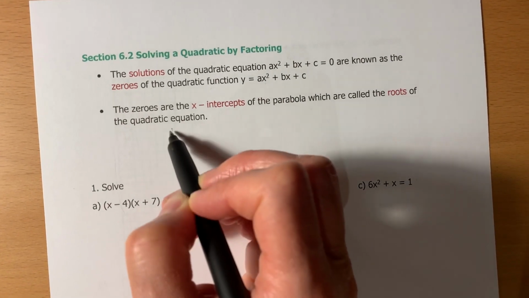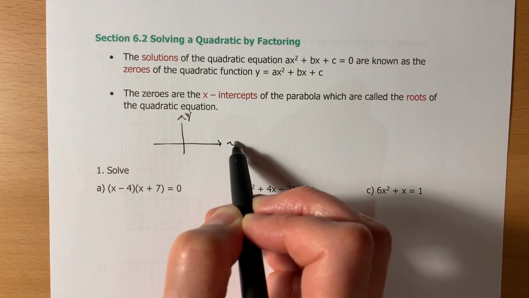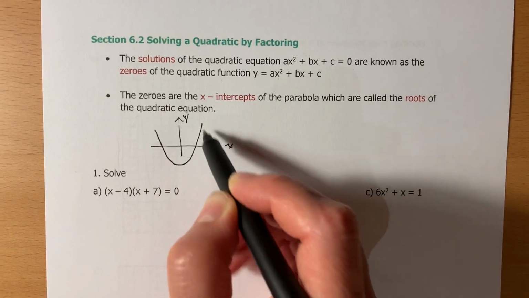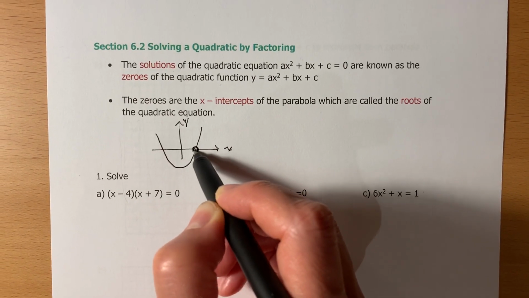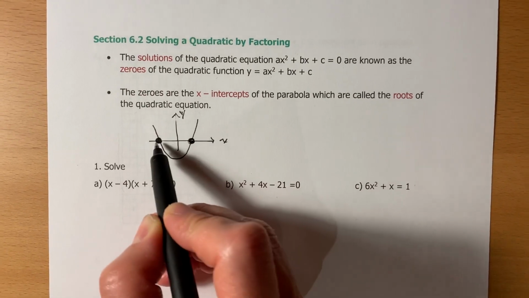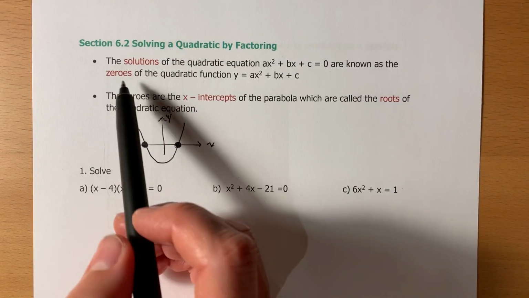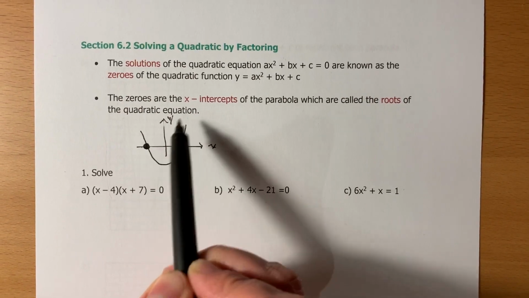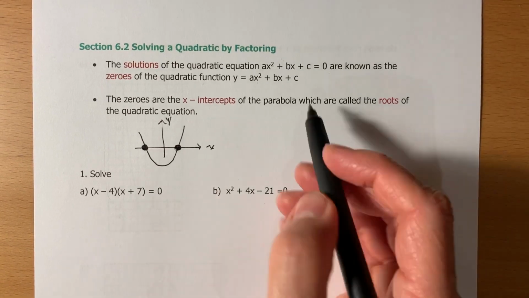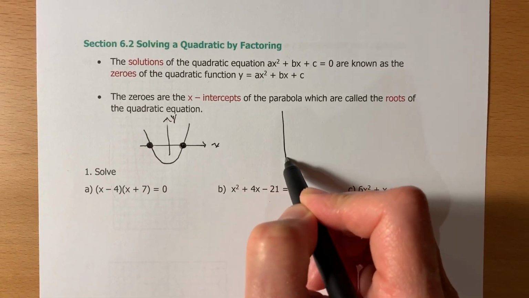Now, here's my y-axis. Here's my x-axis. If I were to graph my quadratic and it looked something like this, let's say, this is an x-intercept right here, and this is an x-intercept right here. These are the solutions to my quadratic equation, which means it's the zeros, it's the x-intercepts, it's the roots. Okay? So you can have a situation where your quadratic has two solutions.